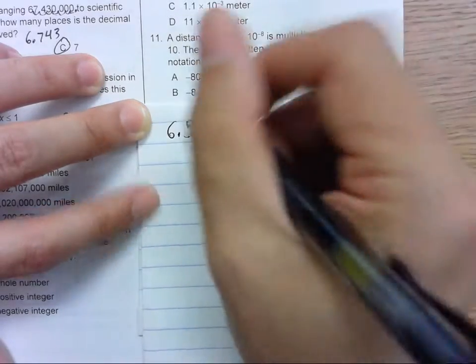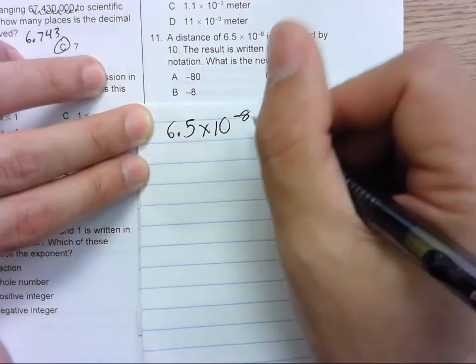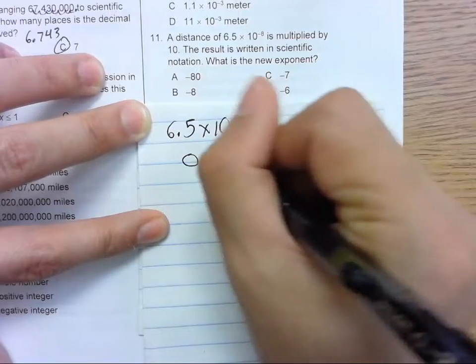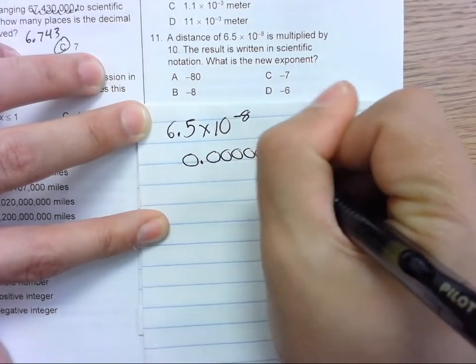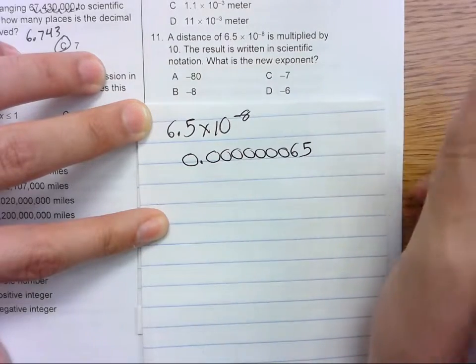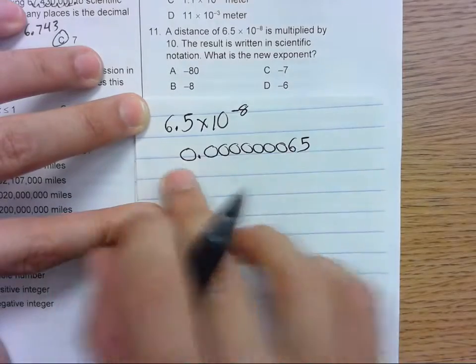So let's write this out. 0 point, and we would need 7 zeros, 6, 5. Do we have to do this? No, but we're showing you just how much of a pain actually writing it out is.